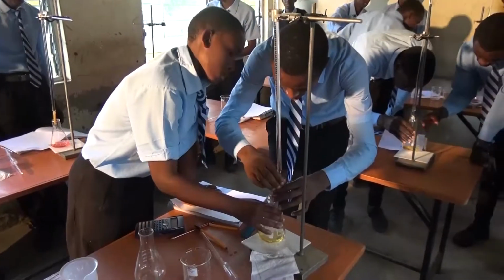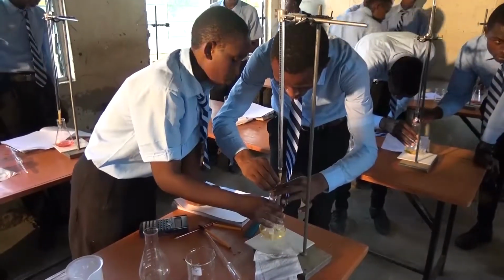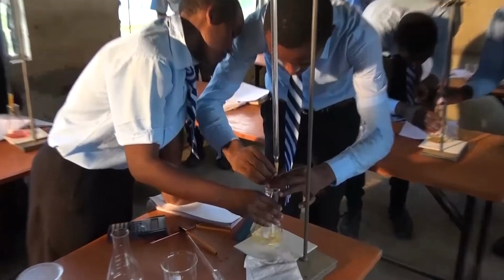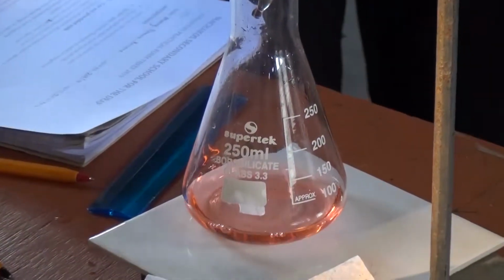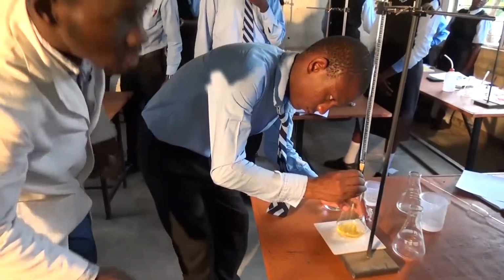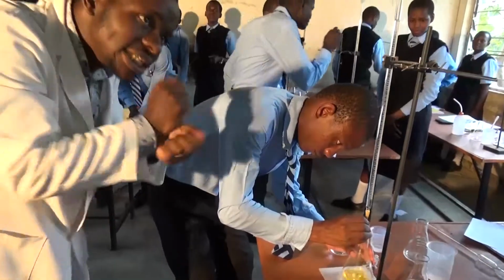Now, lower this first. So, immediately the color changes, then you stop.